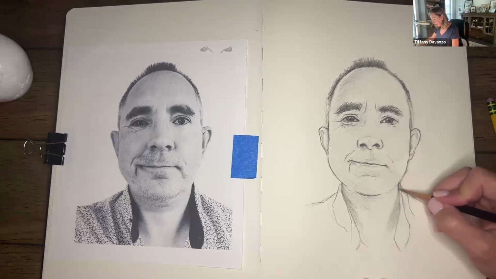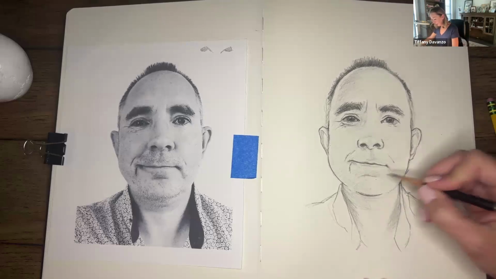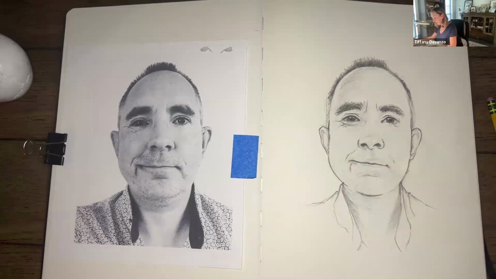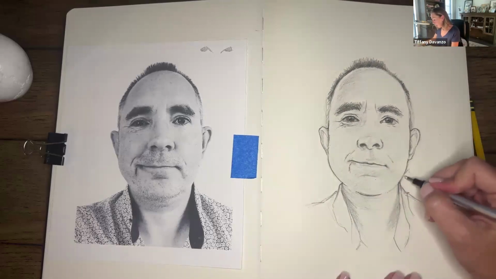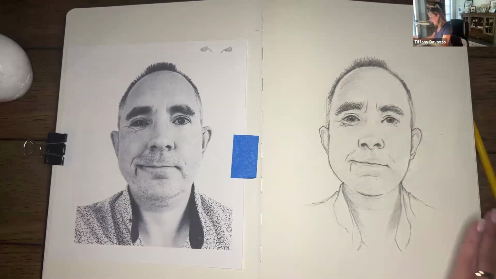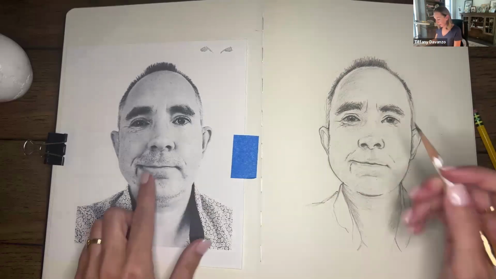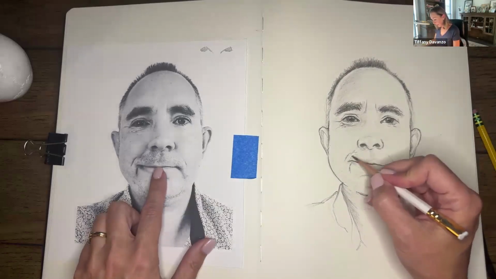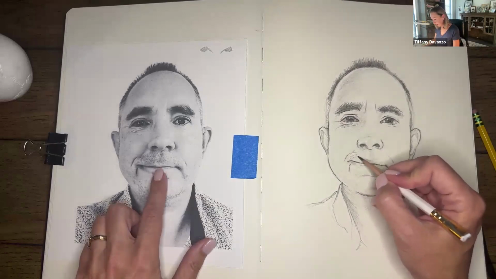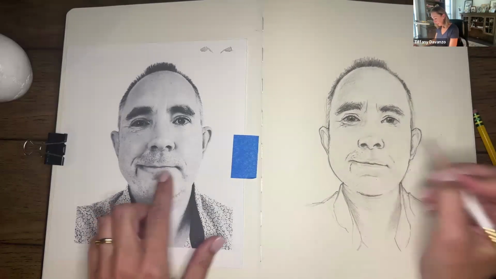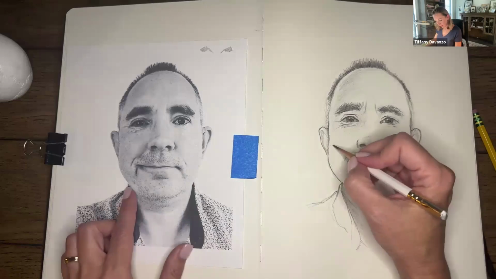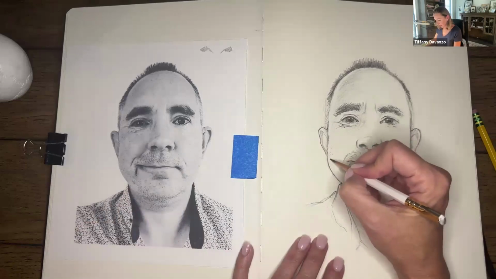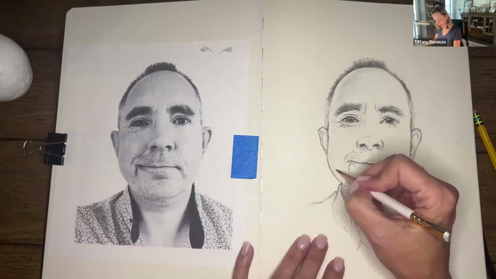And then if you want, this would be the stage where you can kind of give him a little bit of the beard scruff, right? And come back in and just kind of pepper that in. And just trying to keep it light in some areas.